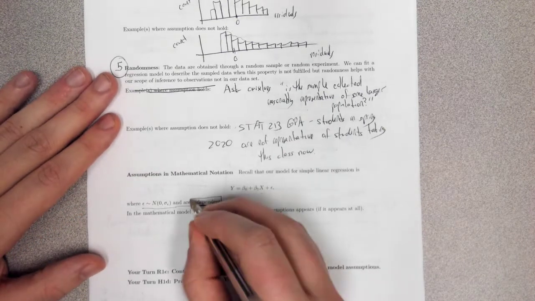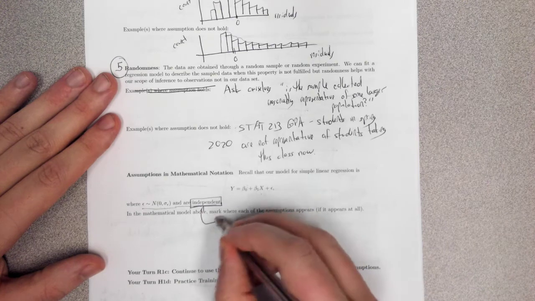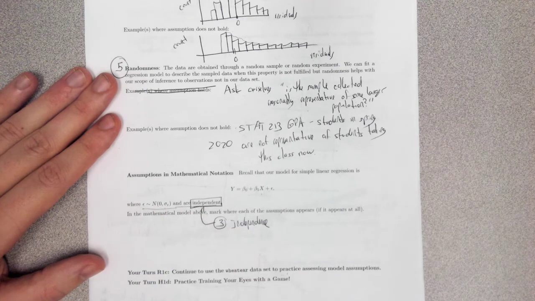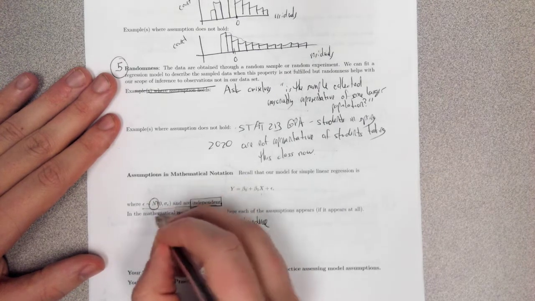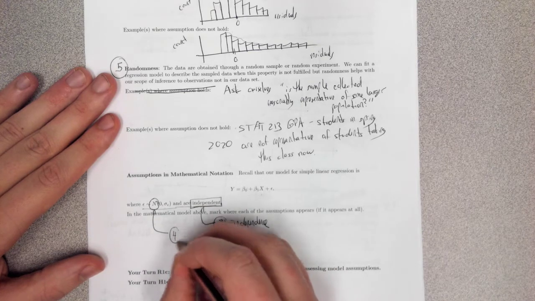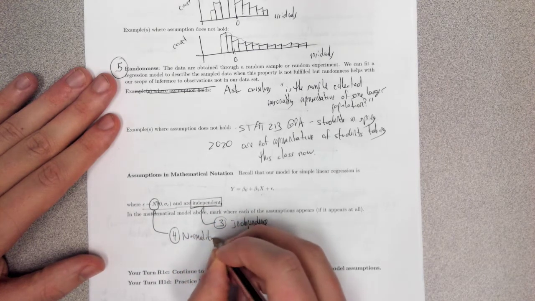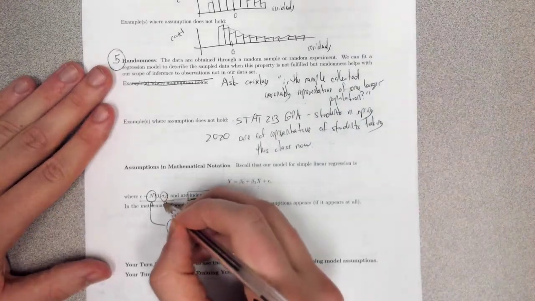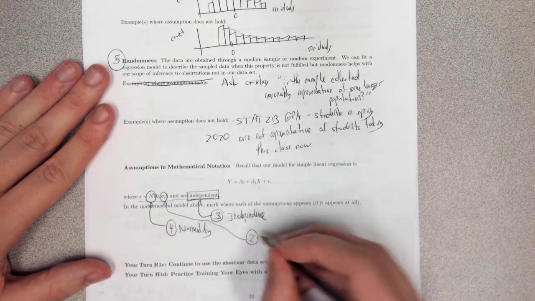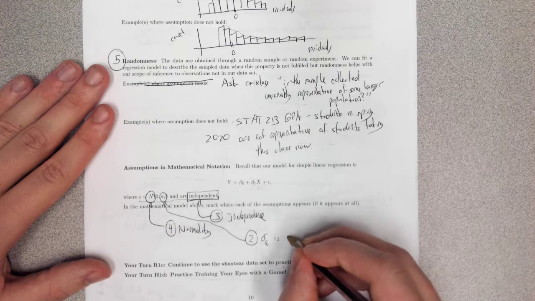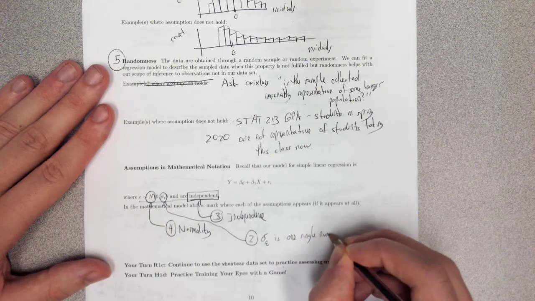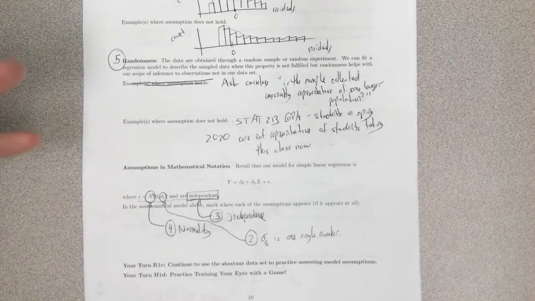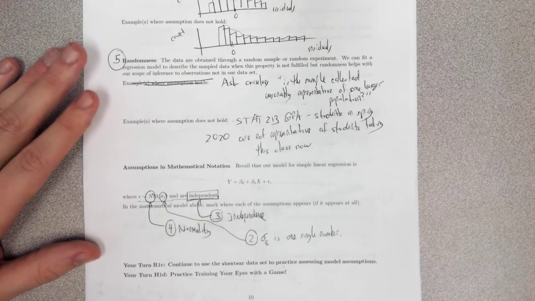So independence is pretty easy because it's just written out. And so we're specifying when we write out our model that the errors are independent. And so that's right there. Normality, we're assuming that the errors are normally distributed, and we're checking that with our histogram of the residuals. Constant variance, we're assuming that this sigma sub epsilon is one single number. And so that means that the variance isn't going to change for different response values. So that's our constant variance assumption.